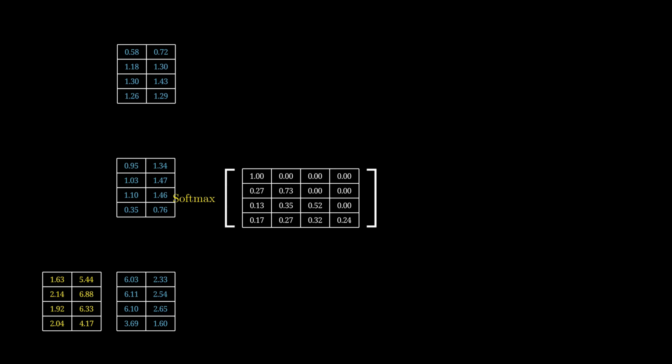We apply softmax. Softmax converts arbitrary real numbers, logits, into probabilities between 0 and 1 that sum to 1 per row. Then we multiply by the V1 matrix. This gives us the output of head 1. We do the same thing for head 2.